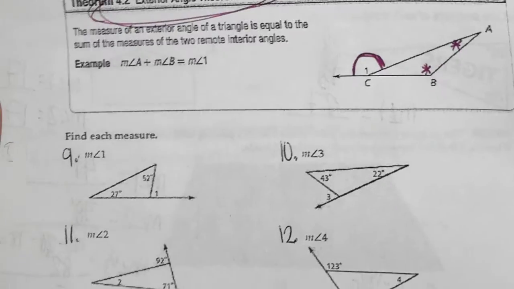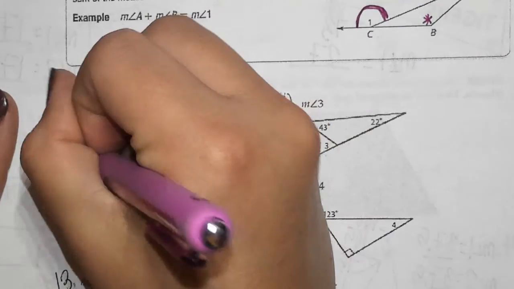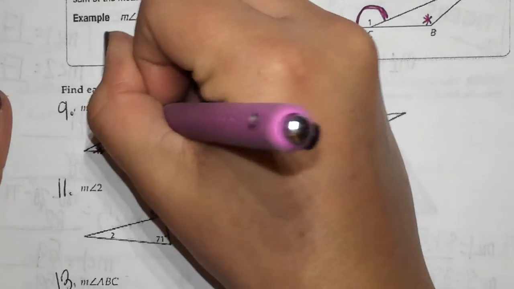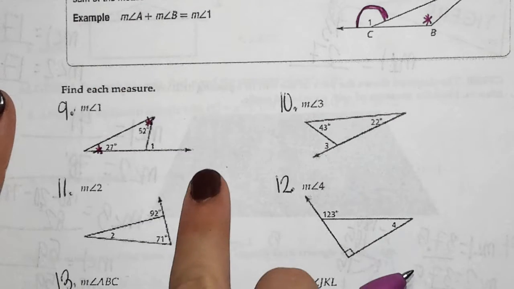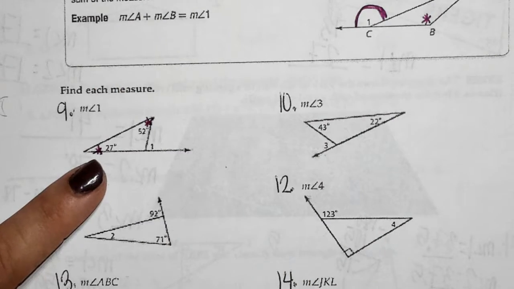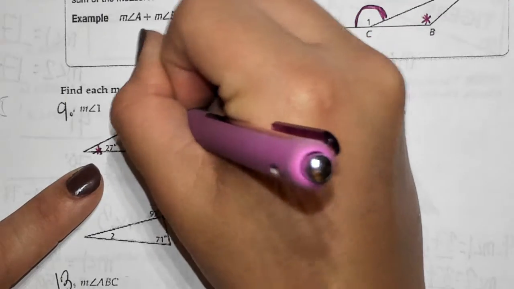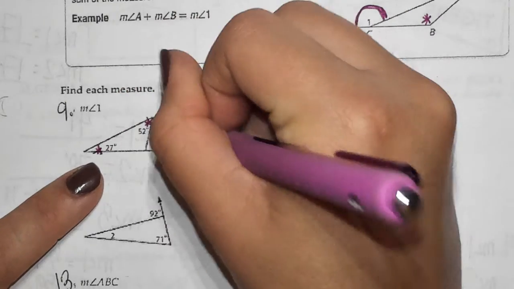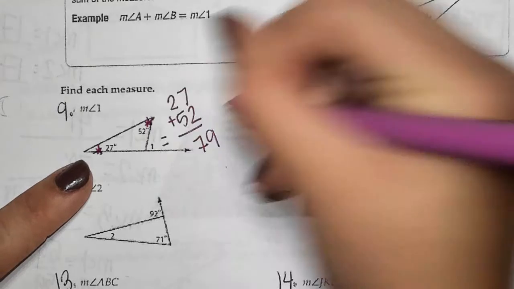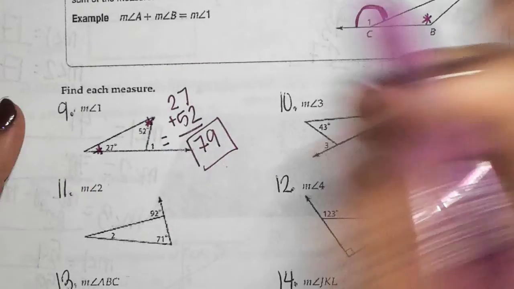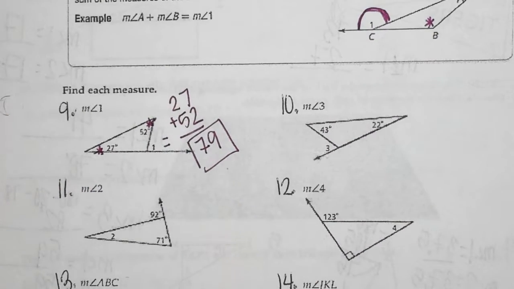So, for example, in number 9, you have these 2 interior angles that aren't touching the exterior. So if you add them, you'll find the measure of angle 1. So you have to add 27 plus 52, which is 79. So you just found that outside angle. That's it. I mean, it gets a little bit more complicated, but that's the basics.